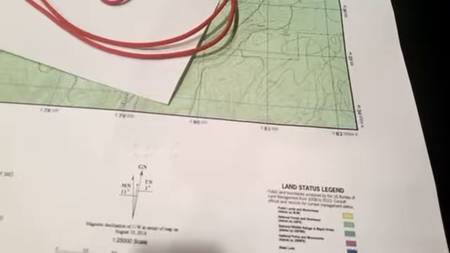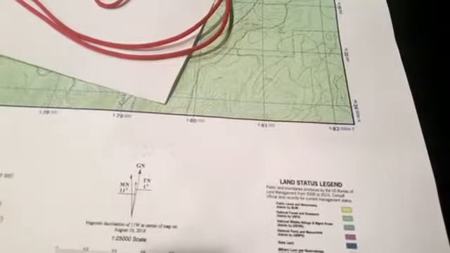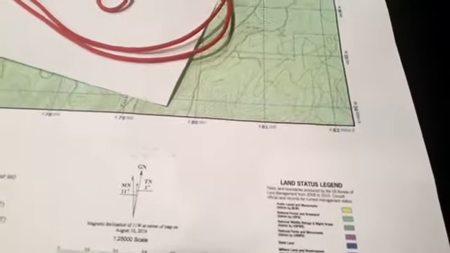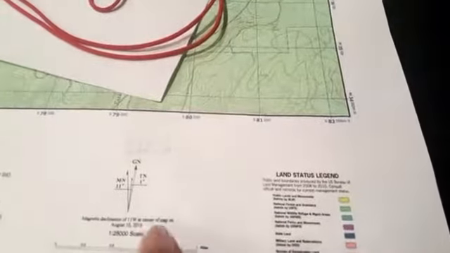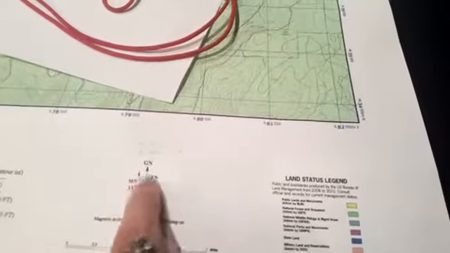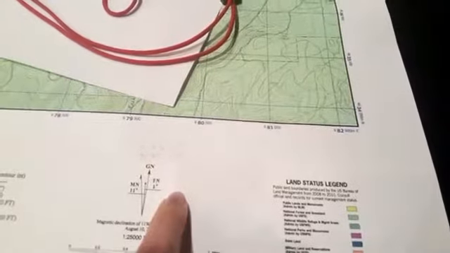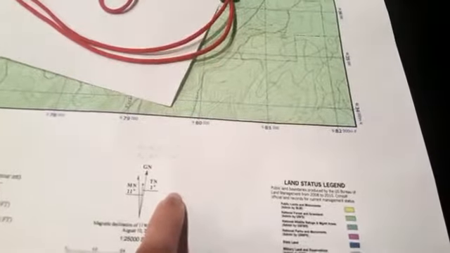Because what we're seeking to do is find our magnetic azimuth. Because that is going to give you your true direction that you need to travel to reach your destination point. So, if on my map this magnetic north arrow was over here to the right, that means I would subtract 11 degrees to get my magnetic azimuth.